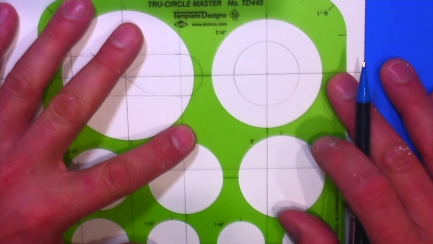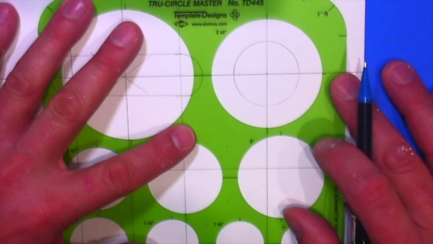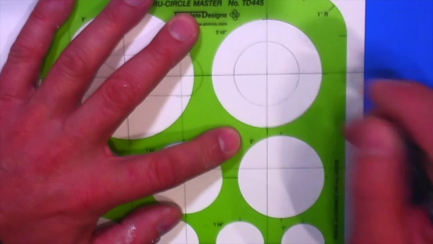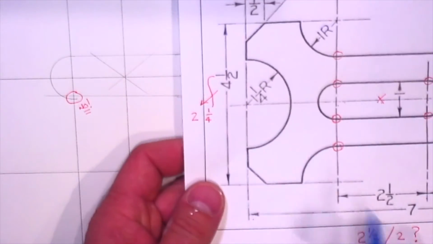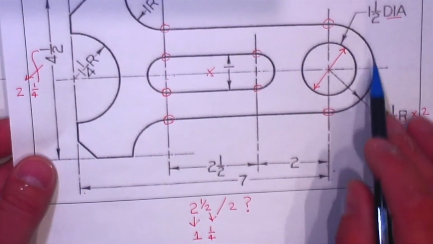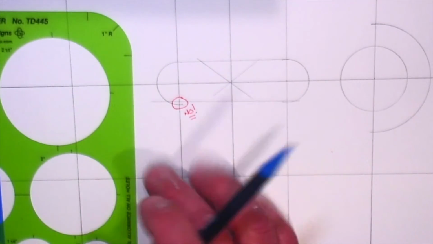Now this one, again, you're just drawing the arc. Now if I look at the activity sheet, this is the same radius, which means it's the same diameter circle template. So we'll slide forward and create this arc right now.